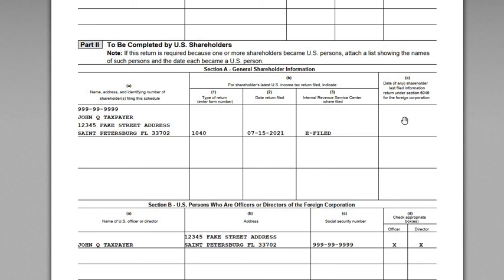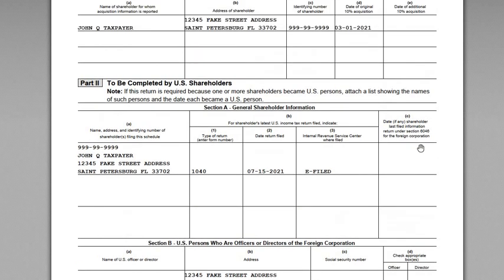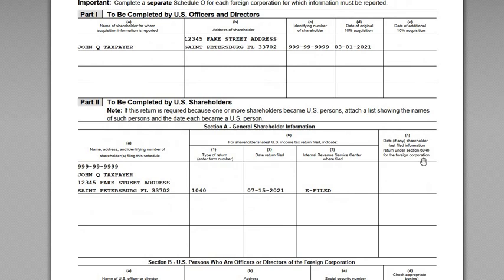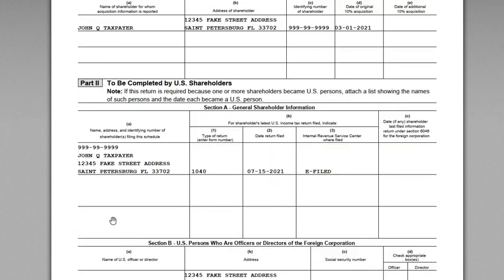In column C here, they're asking the date, if any, that the shareholder last filed an information return under 6046. That's the 5471, right? And then more specifically, when did you last file Schedule O, right? So if you did file this schedule previously, then you would indicate the last date that you submitted information that contained this information with your tax return. In this case, it's the first year, so it's blank, right? This is the first time we're having to file any of this kind of information with the IRS.